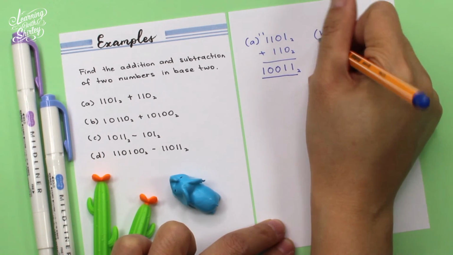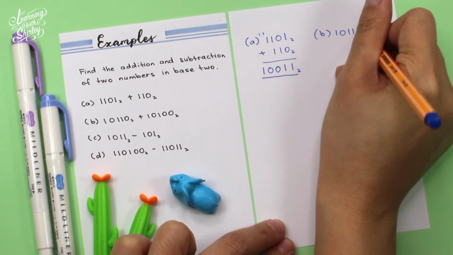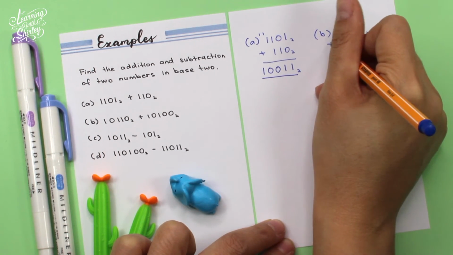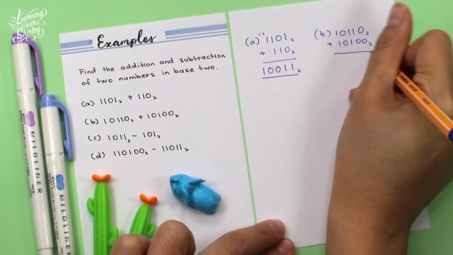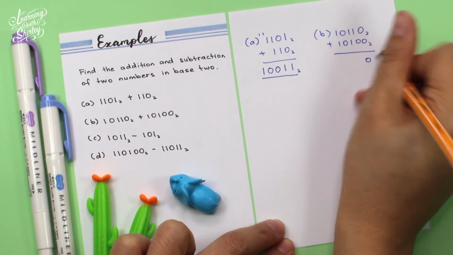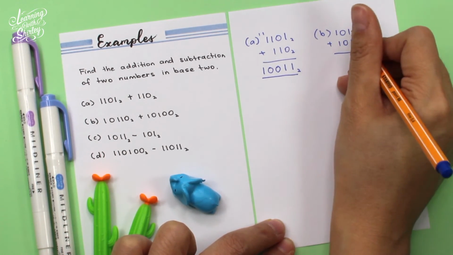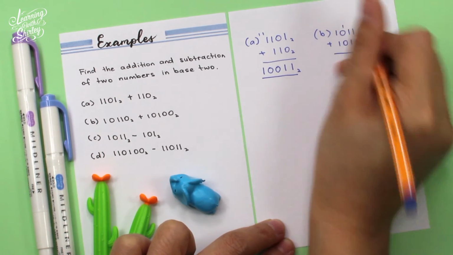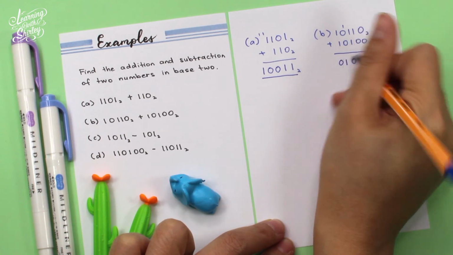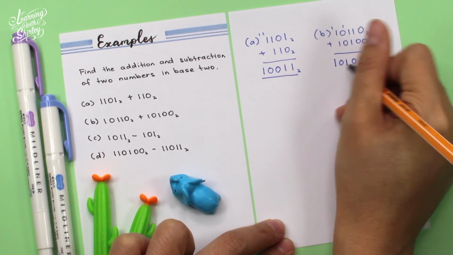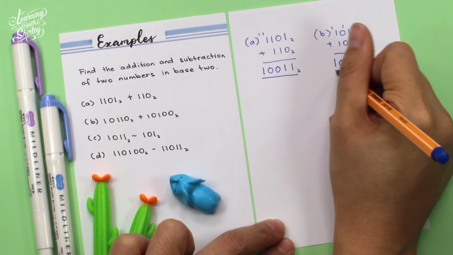As for B, 10110 base 2 plus 10100 base 2. So 0 plus 0 is 0, 1 plus 0 is 1, 1 plus 1 is 2, so 0 and we bring up the 1, so 1 plus 0 is 1, and 1 plus 1 is 2, so 0, bring up the 1, so 101010 is the answer.